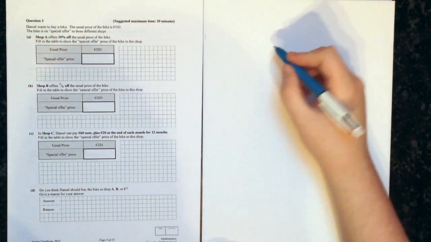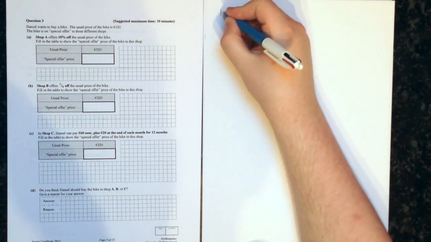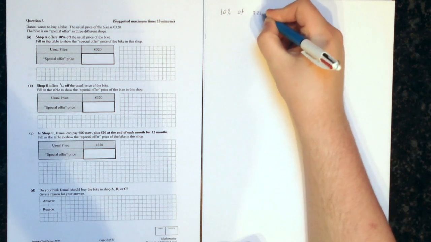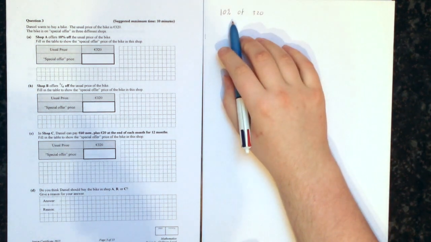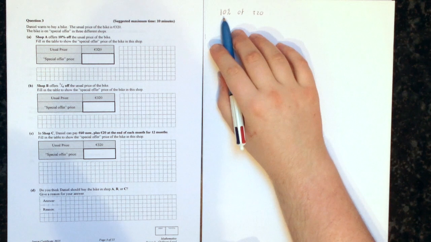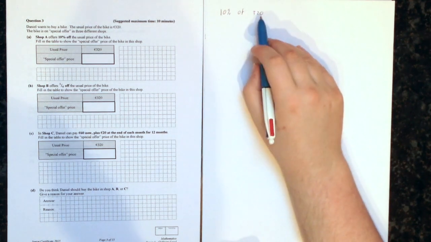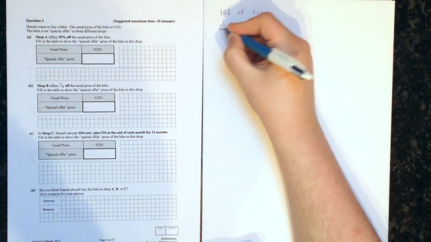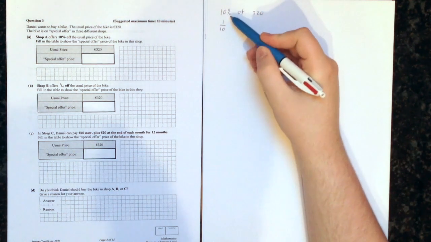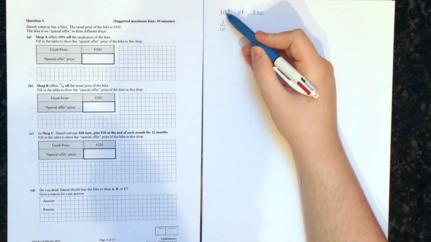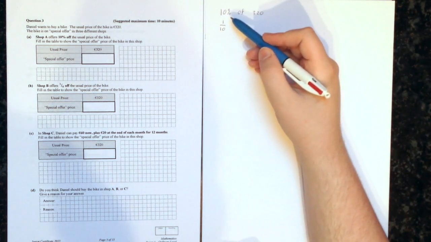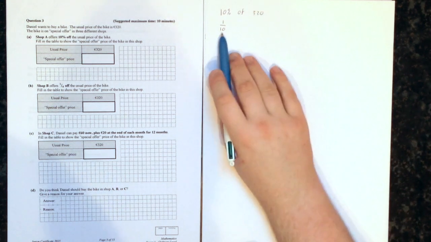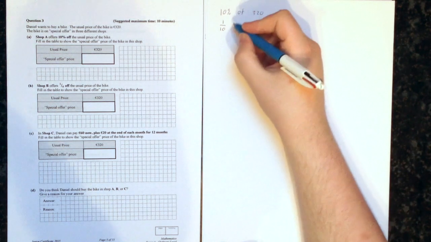So the first thing we want to do is to calculate 10% of 320, because it's going to have 10% off. So first we need to know what the 10% is. So 10%, I'm going to write this as a fraction instead of a percentage, is 1 over 10. So 10% is equal to 10 over 100, 10% per 100. And 10 out of 100 is equal to 1 over 10. So that's where this fraction is coming from.